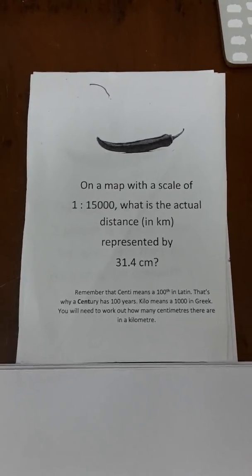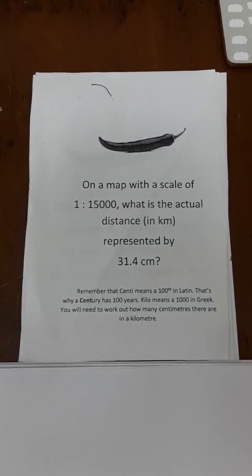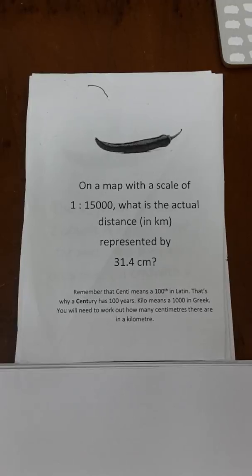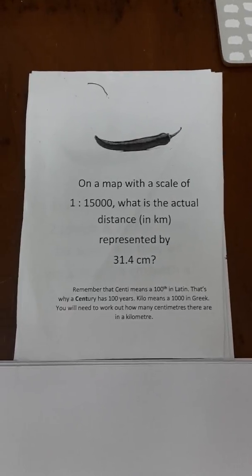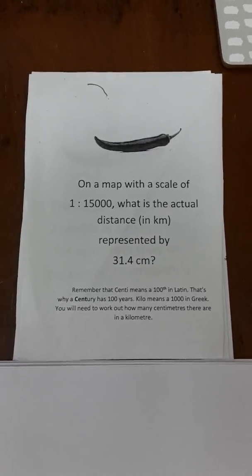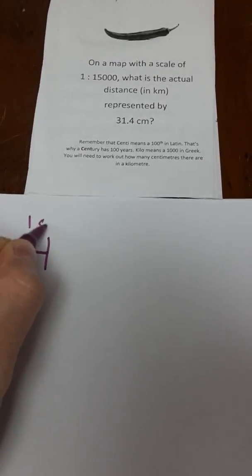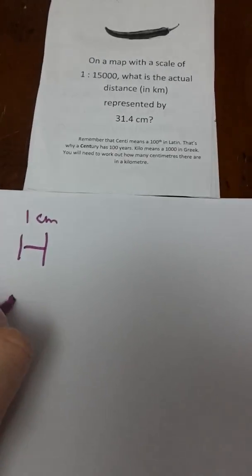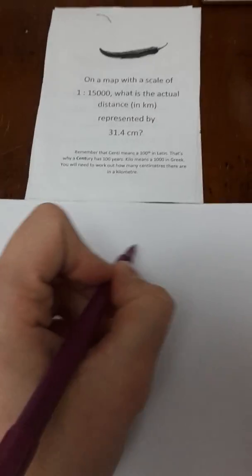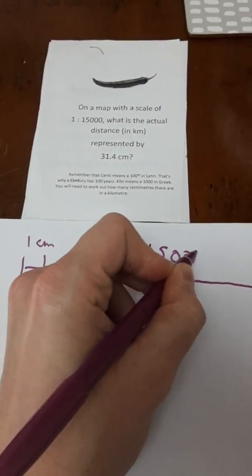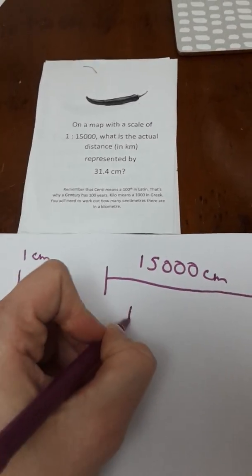On a map with a scale of 1 to 15,000, what is the actual distance in kilometres represented by 31.4 centimetres? So, we know from this that we have a scale: for every 1 centimetre on your map, we have 15,000 centimetres in real life.